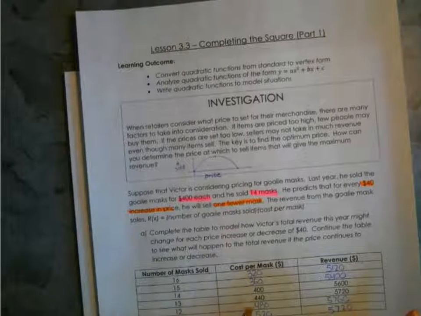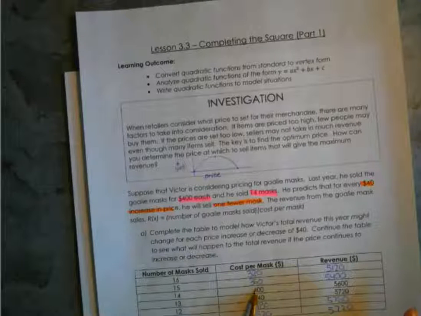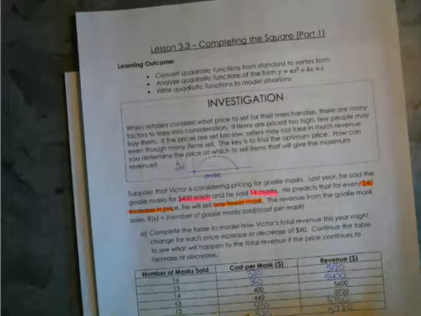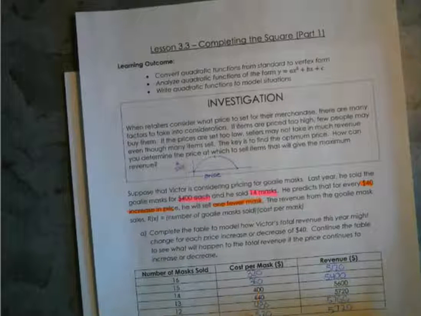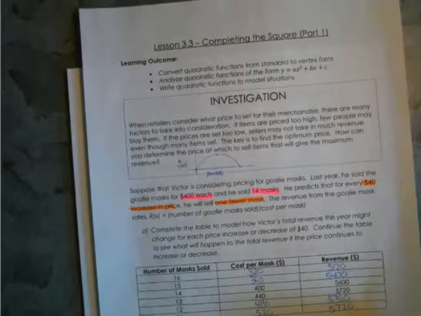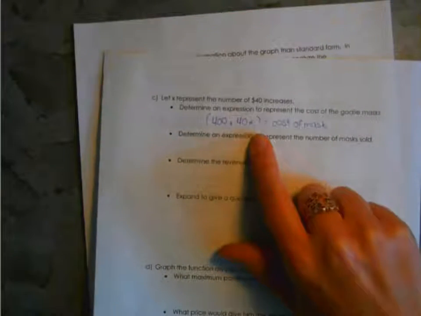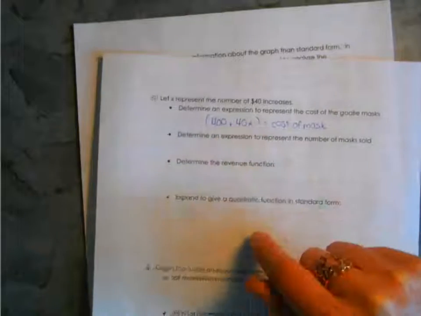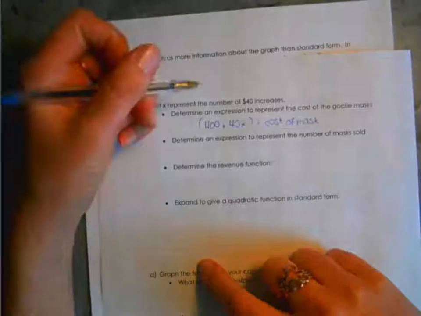And then, of course, if we wanted to go straight from 400 to 520, we would say, okay, well, it's 400 plus 40 times 1, 2, 3 price increases, right? So 40 times 3 would be 120, and so 400 plus 120 would give us 520. Okay, so you just want to make sure that once you come up with an expression, your numbers make sense against the table of values that you've created.